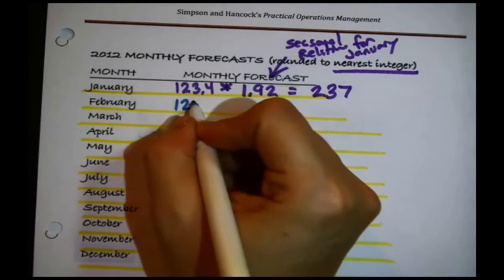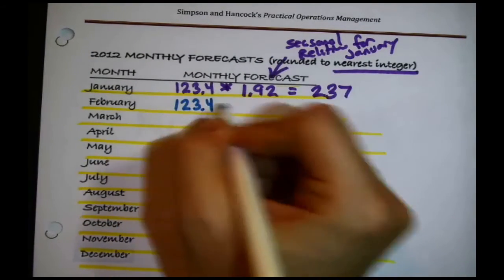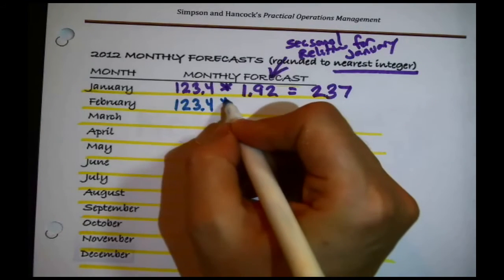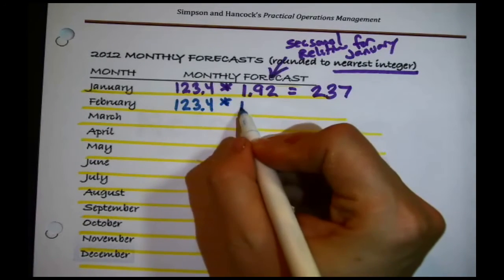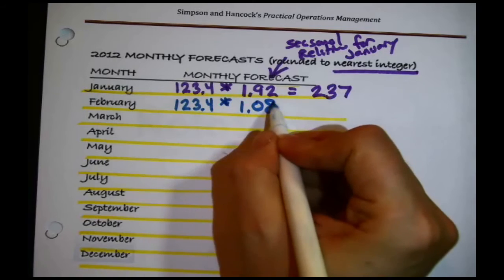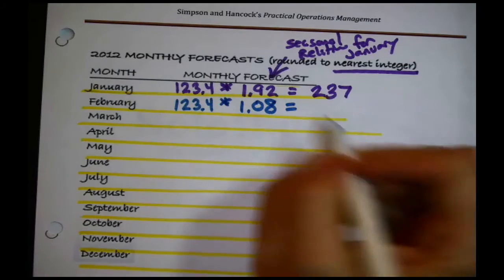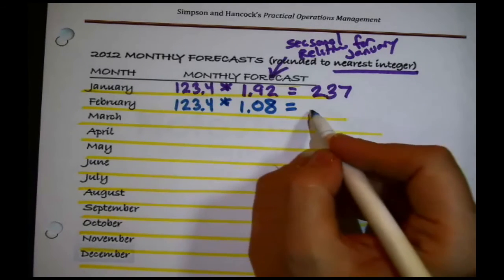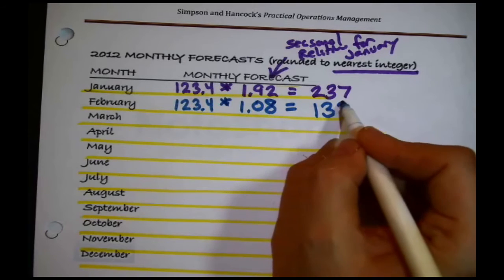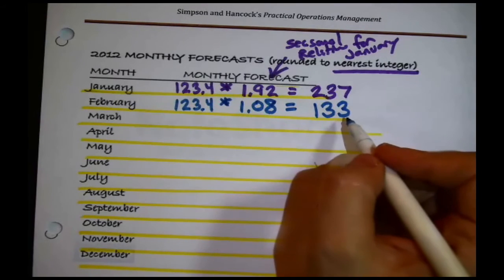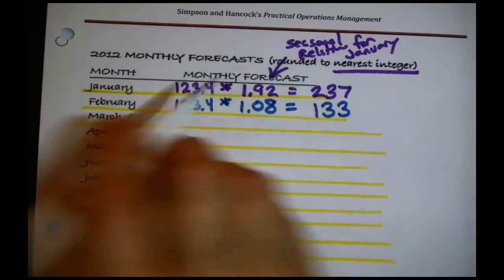Begin with the same innocent number, 123.4, multiply by the seasonal relative for February for Livingston Medical Services, which is 1.08, which means that our forecast will be 133 courtesy van transports.